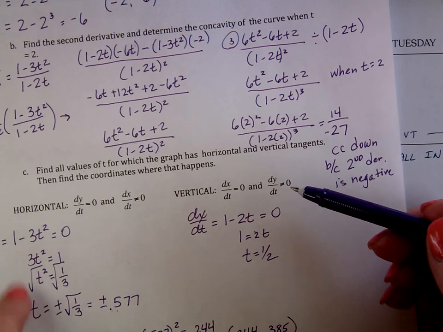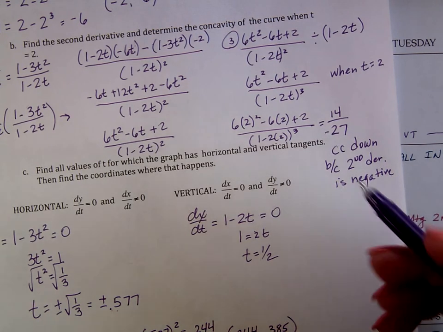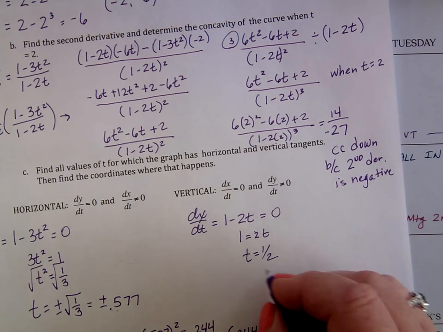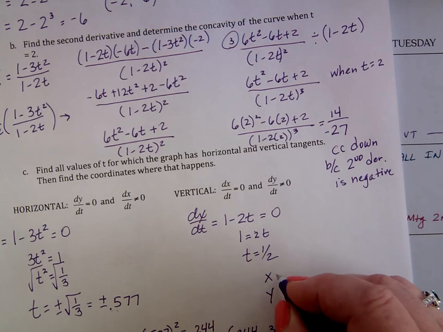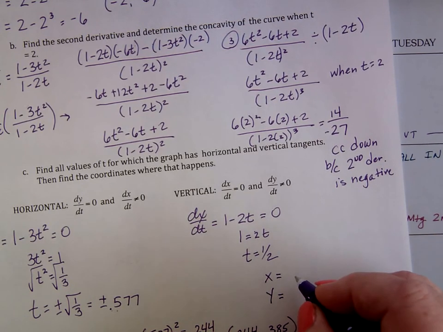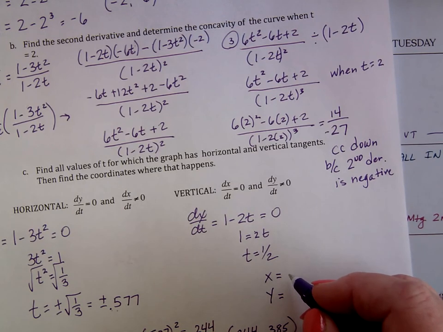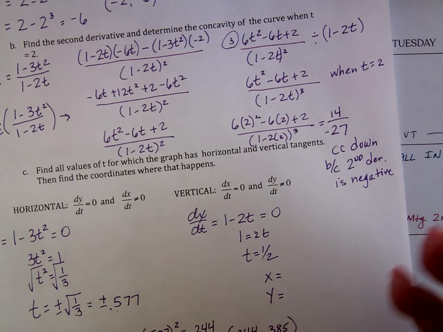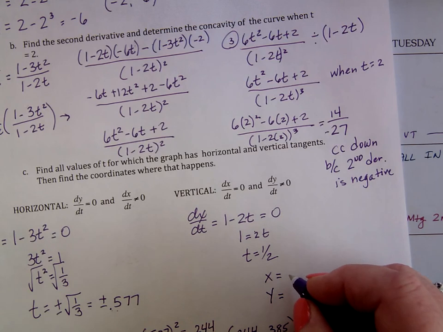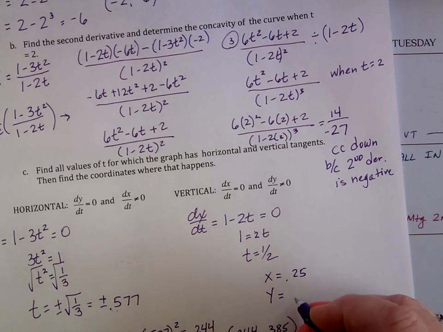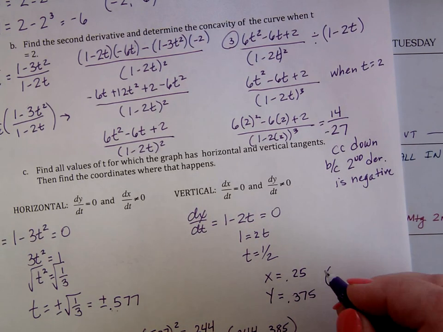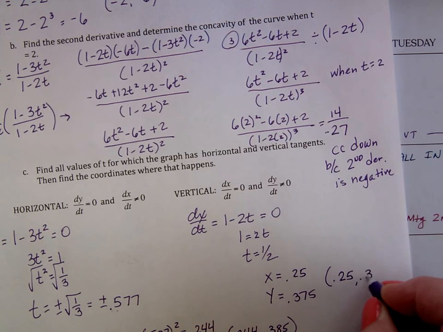So if I get a t value of 1/2, I need to figure out the coordinates again, what the x would be and what the y would be. I'm going back into that same original thing in your calculator: x minus x squared, x minus x cubed. In other words, x is t. So when I plugged that in the calculator, I got an x value of 0.25 and a y value of 0.375. And so the coordinate where the vertical tangent happens is 0.25, 0.375.